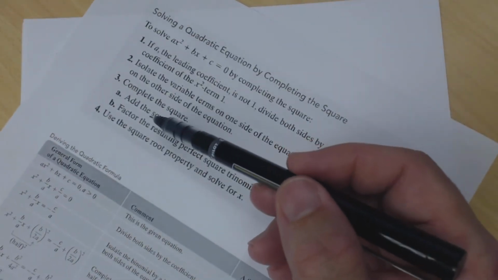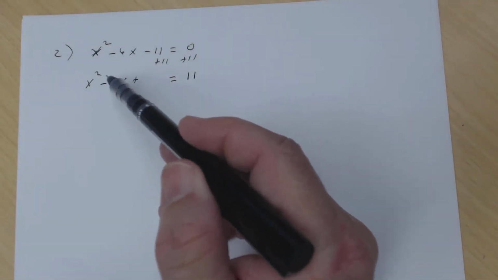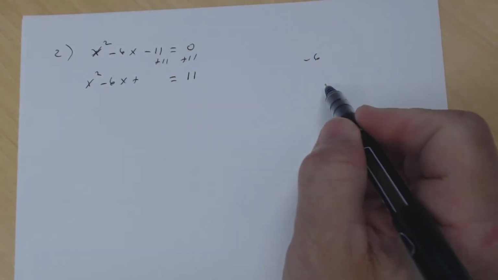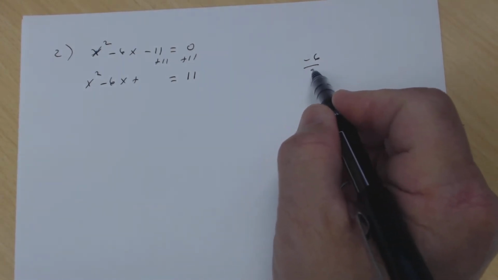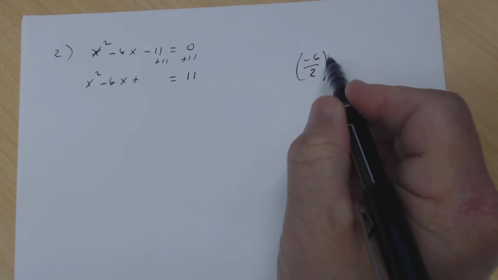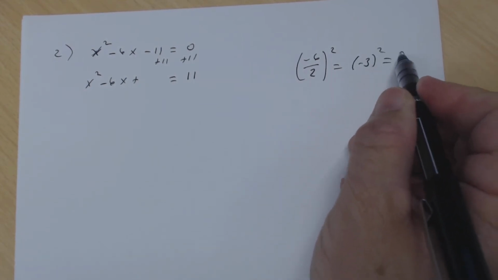Okay, so now let's complete the square. So the next step is to complete the square right here. So there are 2 parts. We're going to take b right here. b is negative 6. So keep in mind, that's what you're thinking, negative 6. I'm going to divide by 2, and then I'm going to square this. So I get, in parentheses, negative 3 squared, and that's going to be 9.